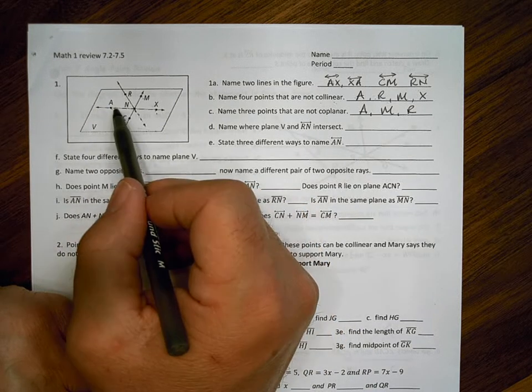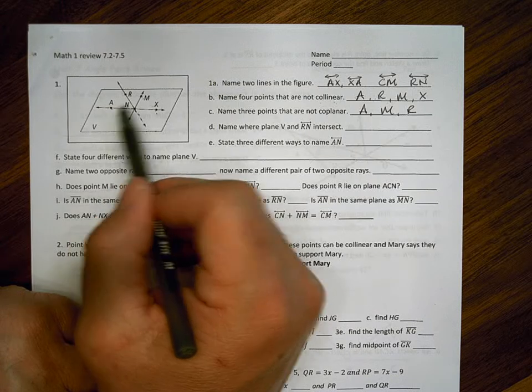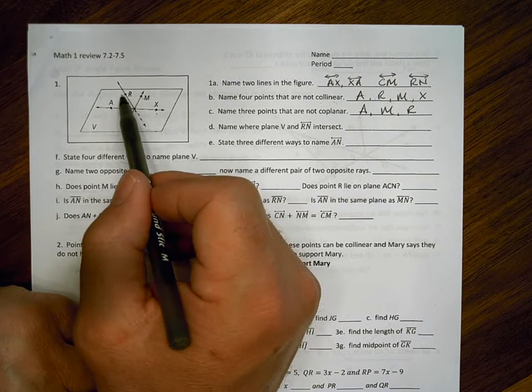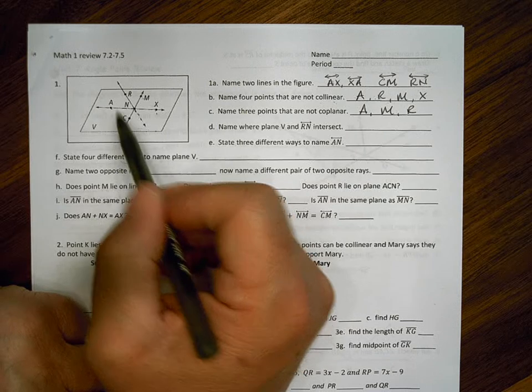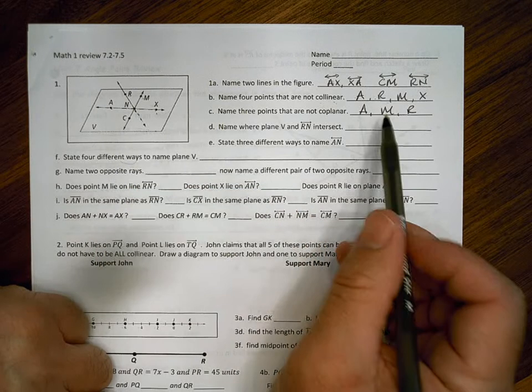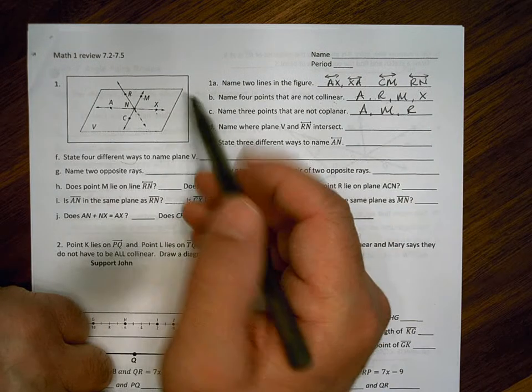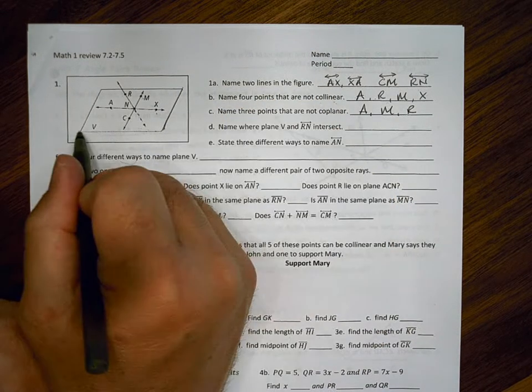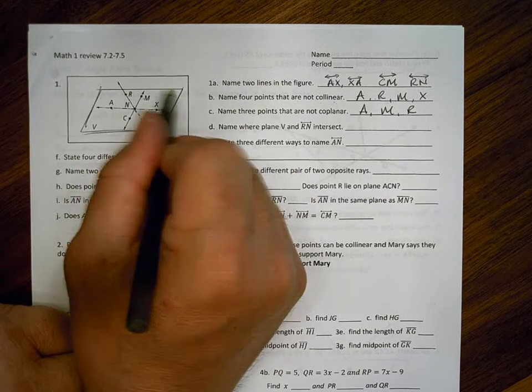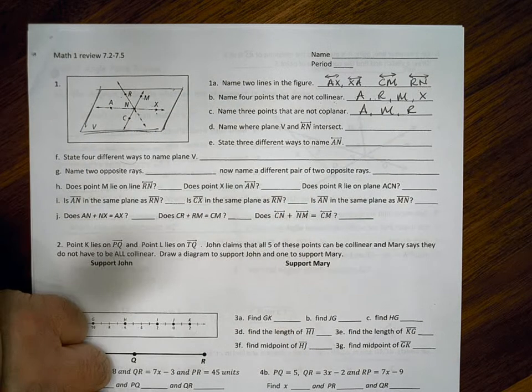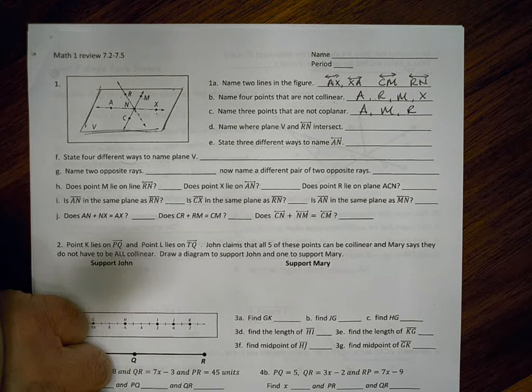So obviously A and M are on this plane, but R is not. Now any 3 points can form a plane, so these guys could be on the same plane, but as far as if we're looking at this plane right here, we're saying that R is not on that plane, so it's non-coplanar.